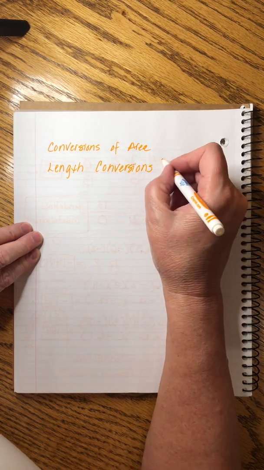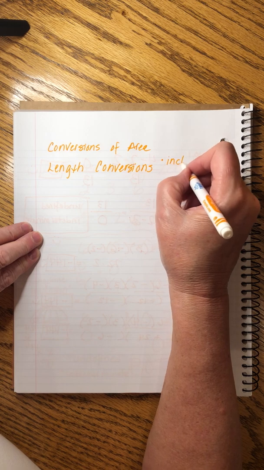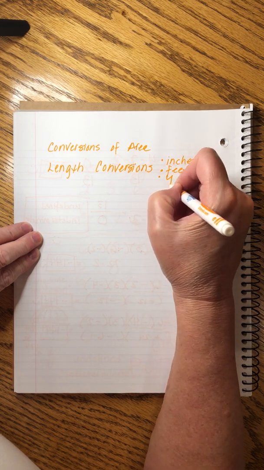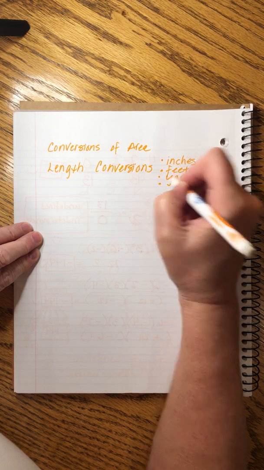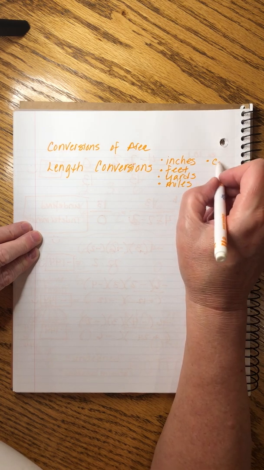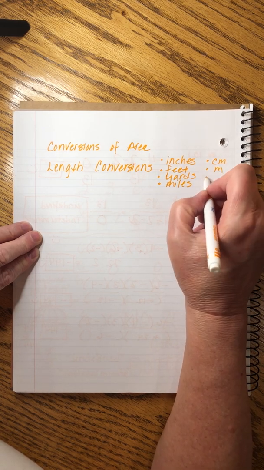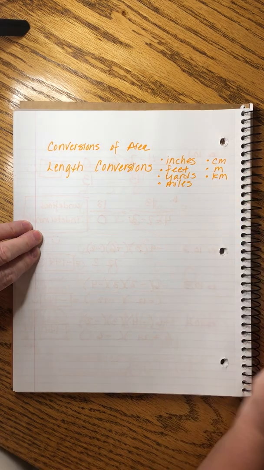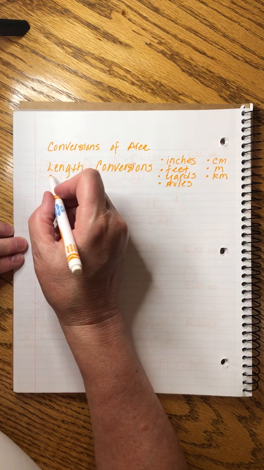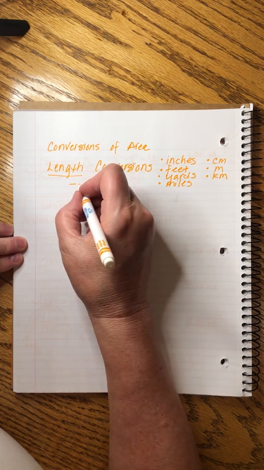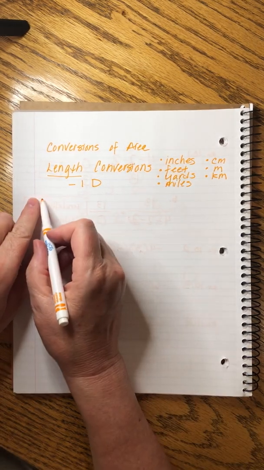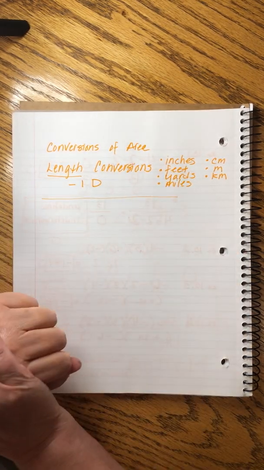And they involve things like I just said, inches, feet, yards, miles, and then over in the metric world, we can do centimeters, meters, kilometers. Those are the ones we've been using the most, okay? That's cool. These are lengths, and they are measures in one dimension, right? It's like converting the length of a piece of string or a line.